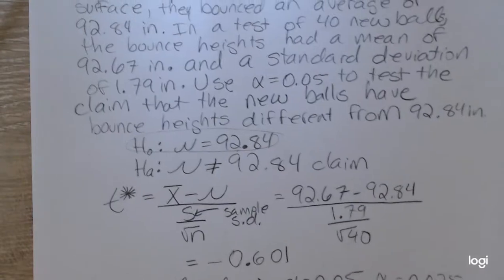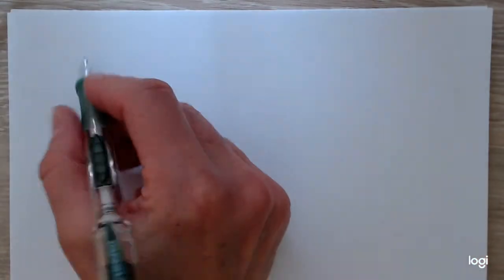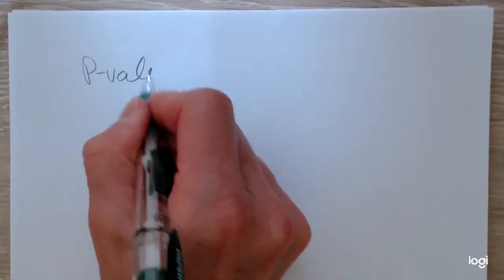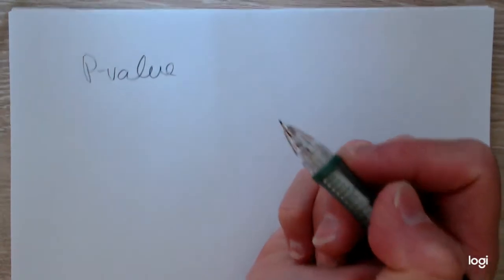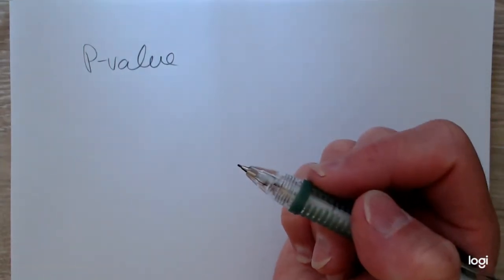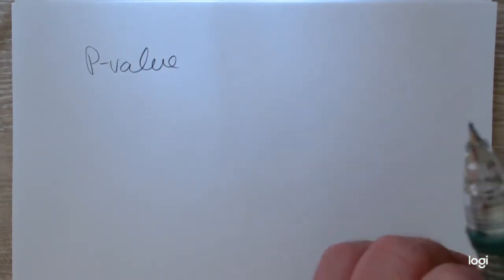Now this is the critical value method. Let's take a look at the p-value. And to get the p-value, we're going to need to use our technology. The reason why is that the t-table is limited. And if I were to use the t-table to get the p-value, all I'm going to get is a range of values for the p-value.